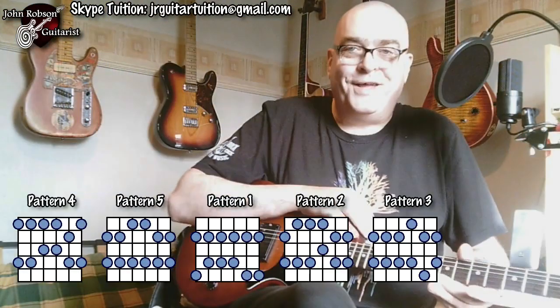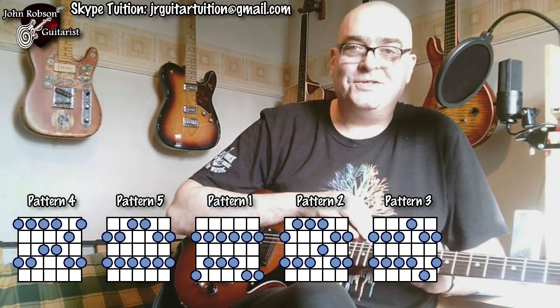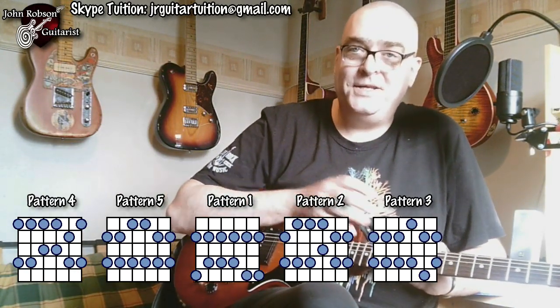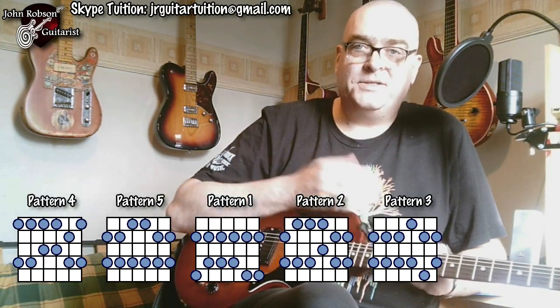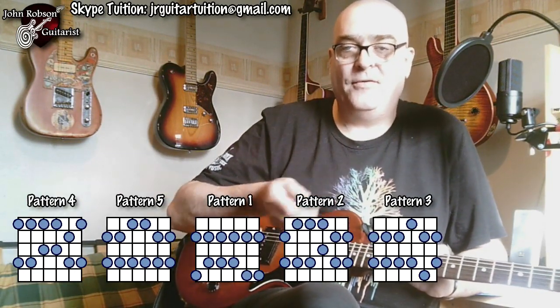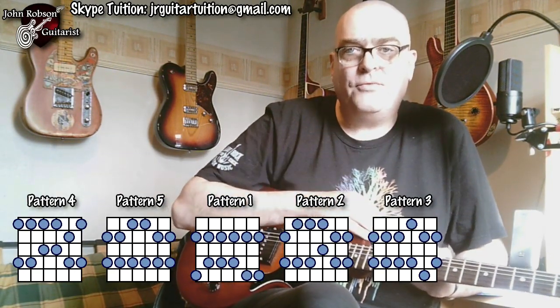Here it is. Okay then, here are the 5 positions of the pentatonic scale, and you can see I've arranged them here starting with position 4, then 5, 1, 2 and 3. So why have I done it like that?